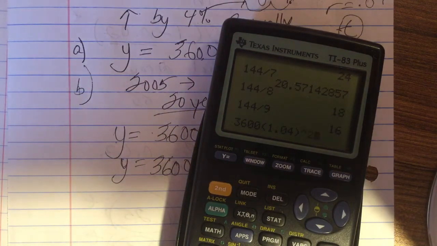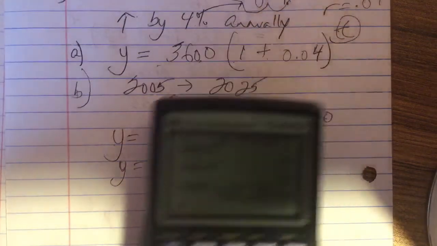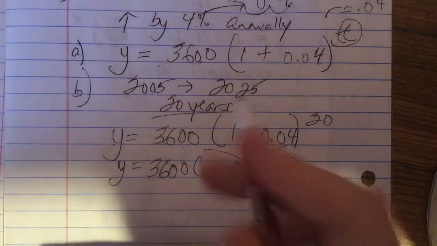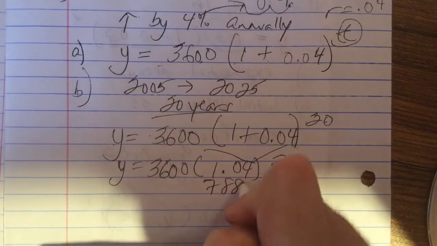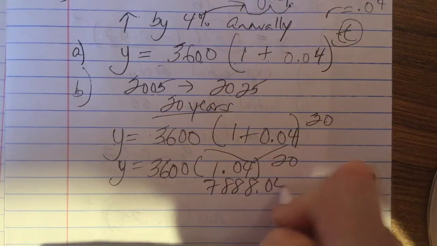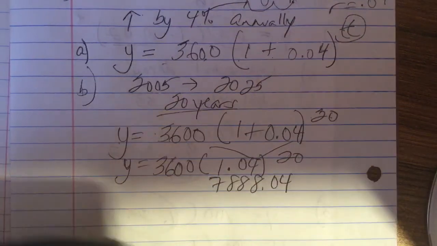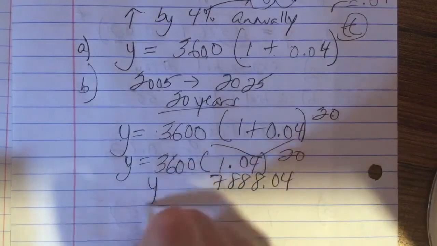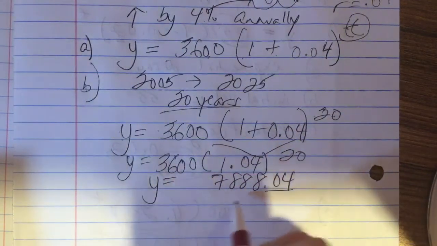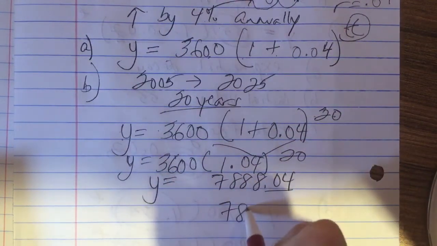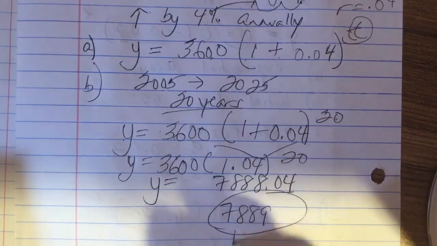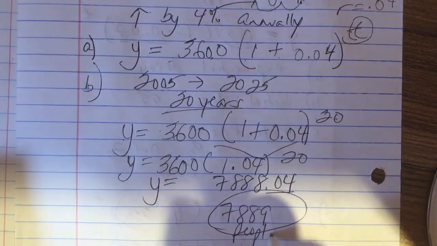Raise that to the 20th power, and you're going to get 7,888.04. And we know that we can't have a fraction of a person, so we're going to round this value up. 7,889 people.